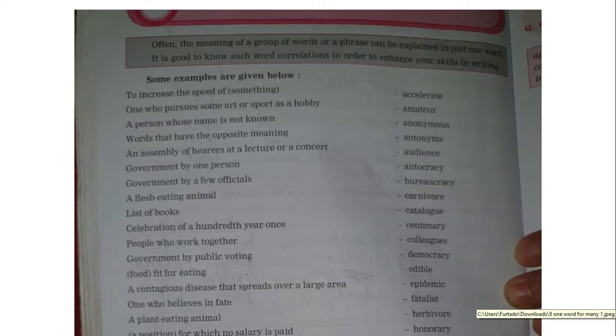Government by a few officials: bureaucracy. So it's the same thing, but here you have a few people who get together and have a meeting and decide what to do and what not to do, maybe making new laws or rules in the country. A flesh eating animal: carnivore. So you have animals like the lion, the tiger, which eat flesh. Such animals are called carnivore, and I'm sure you know this because you must have learnt it in science.